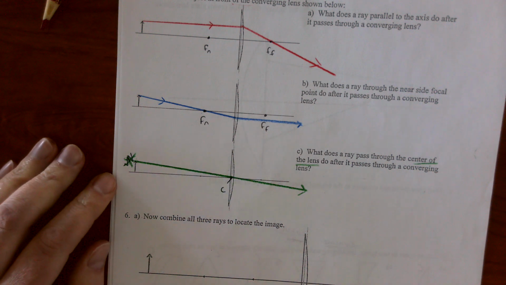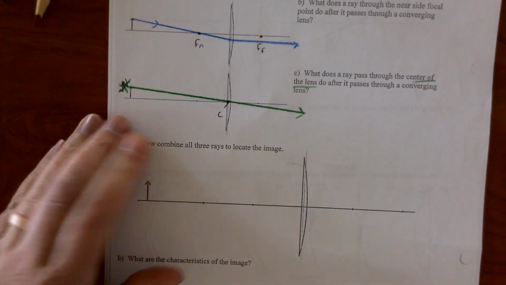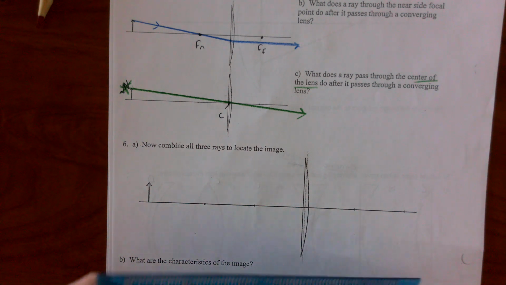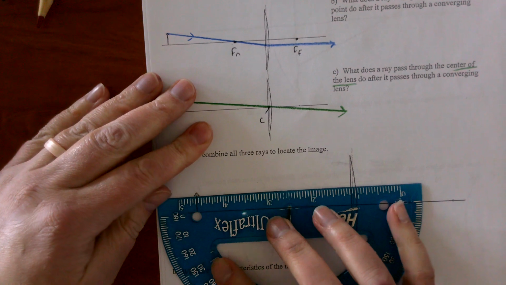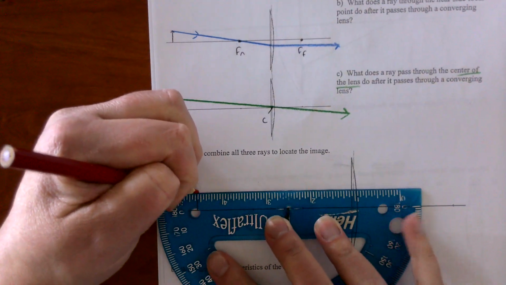So like always, the magic only happens when all three of these are drawn on the same diagram. I'm going to do that down here real quick, and then we'll see where they all meet up, because that's where the magic happens, when they all cross paths.